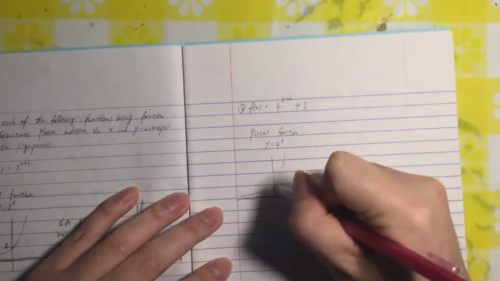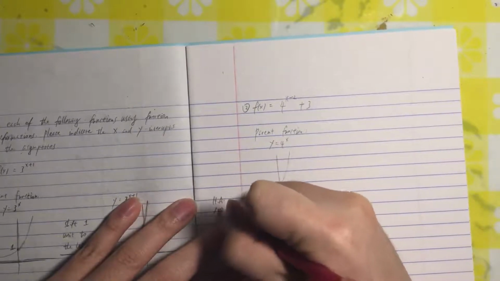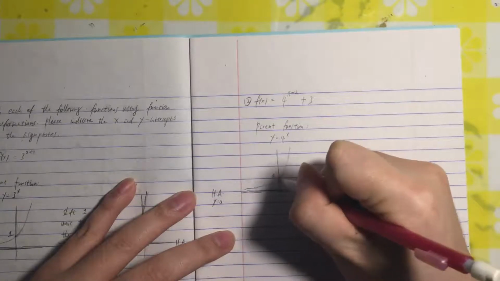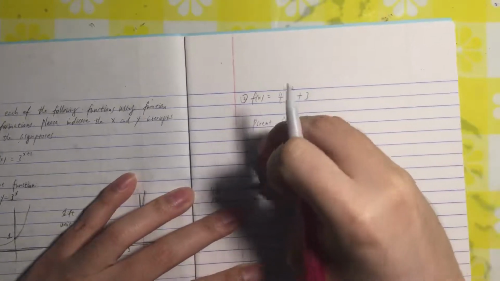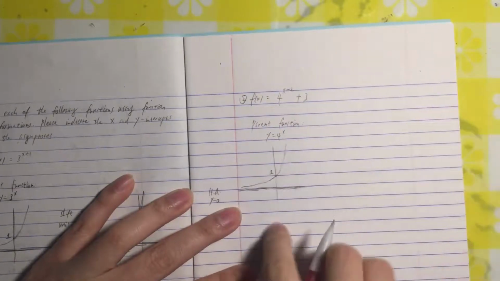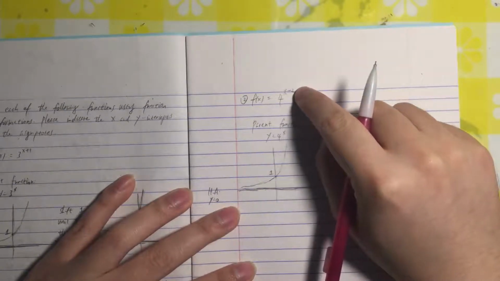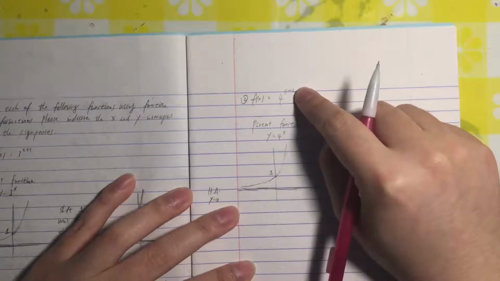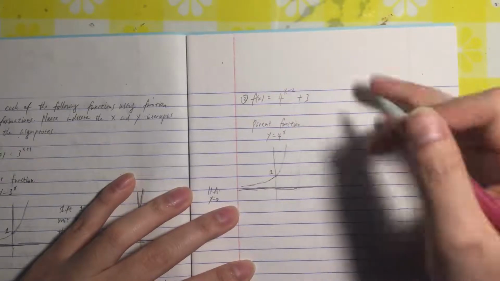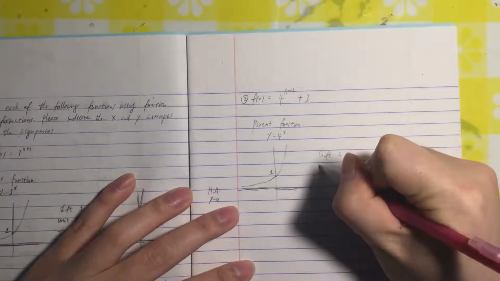That's the parent function. The horizontal asymptote is the line y equal to 0, that's the x-axis. The y-intercept here is 1. Next, let's do some transformations to match this function. If we subtract 2 from x, we shift the graph 2 units to the right.